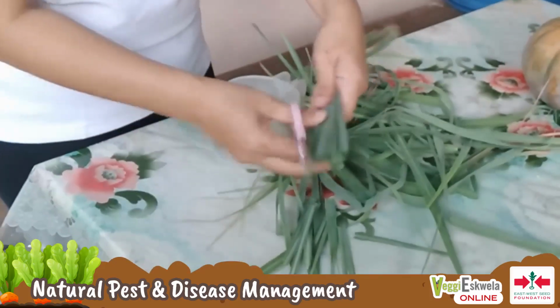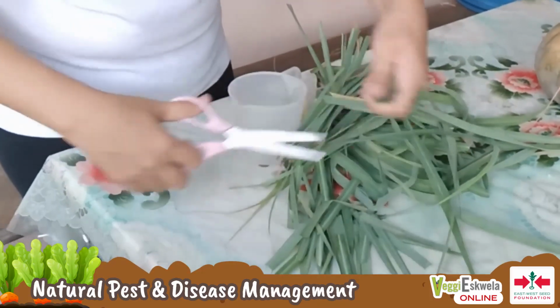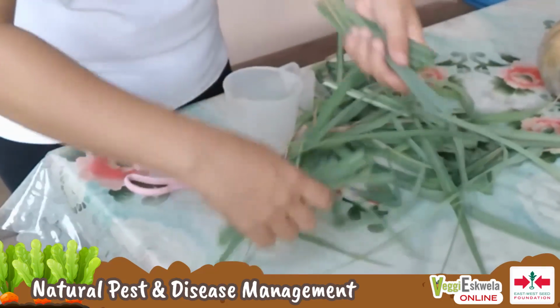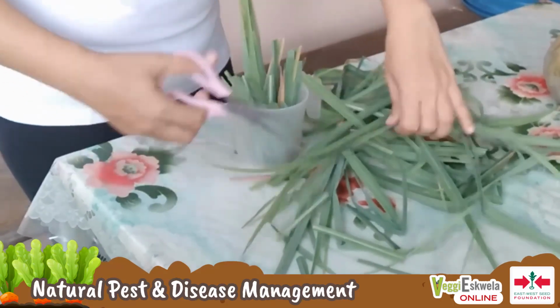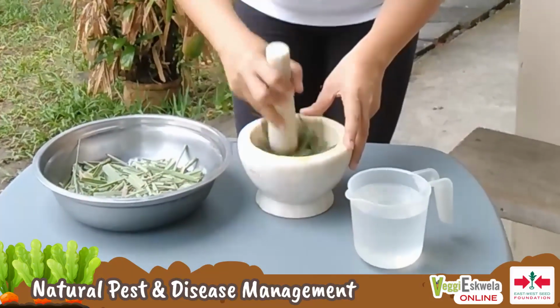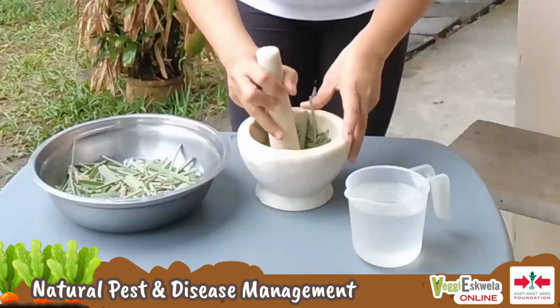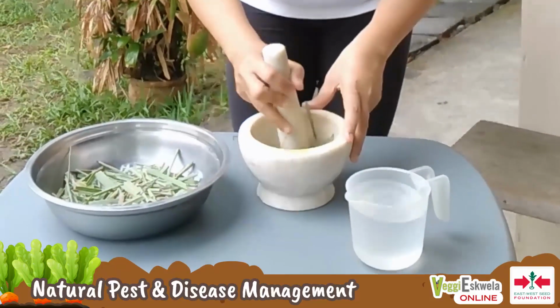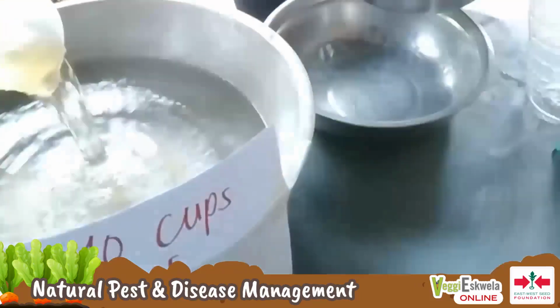Another useful biopesticide which can handle most agricultural pests is made from lemongrass leaves. Chop or cut the lemongrass into smaller lengths. Crush the lemongrass leaves and steep in equivalent amount of water for 12 hours. After 12 hours, strain liquid.